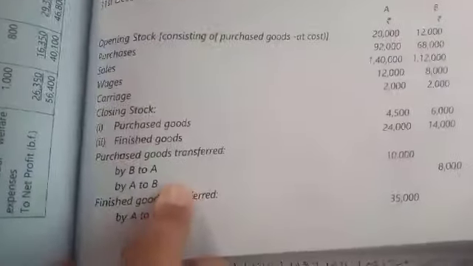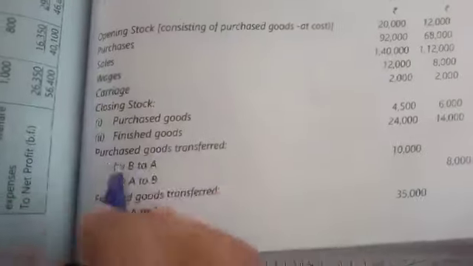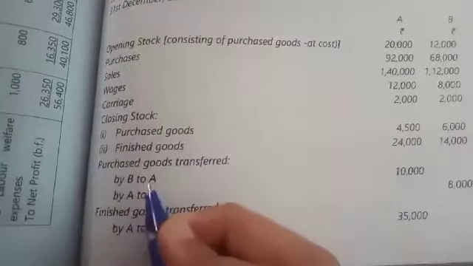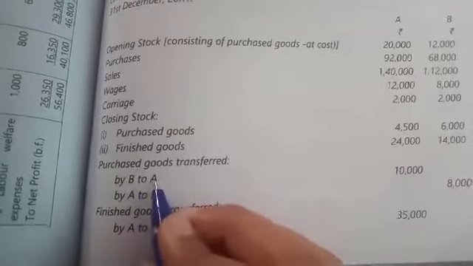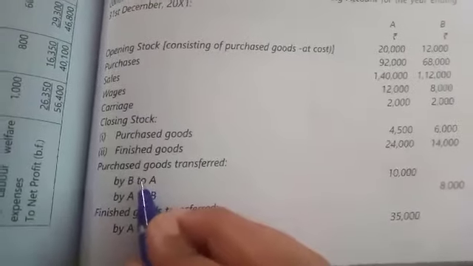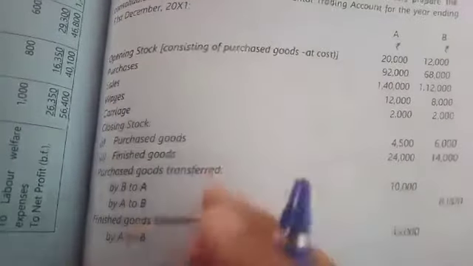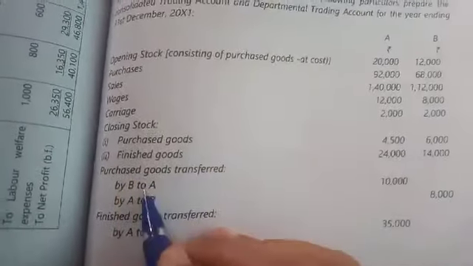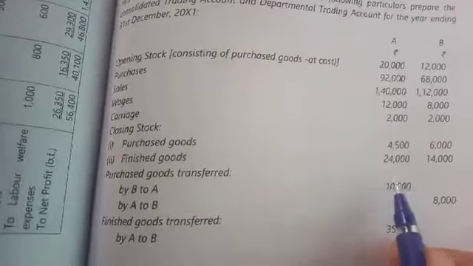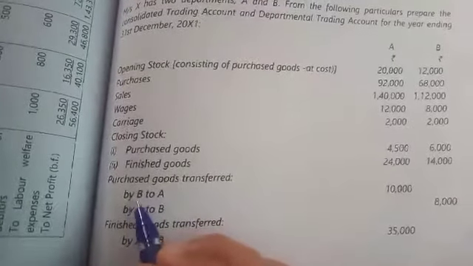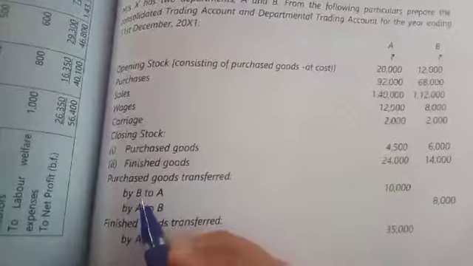Now every student gets confused here as to how to write all these. I'll tell a simple trick, you can follow this. See, this is purchased goods, yes or no? The simple trick is, to whom it is going, to A it is going, yes or no? So to A you have to write 10,000 on the debit side. If you are writing on the debit side, to whom it is going, A, so go and write in the A column. By whom it is going, go to the credit side. By whom it is going, by B, so write it in the B column. That's all.